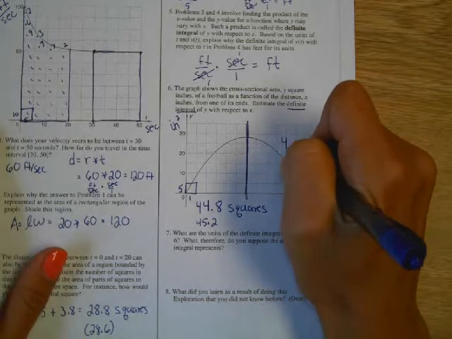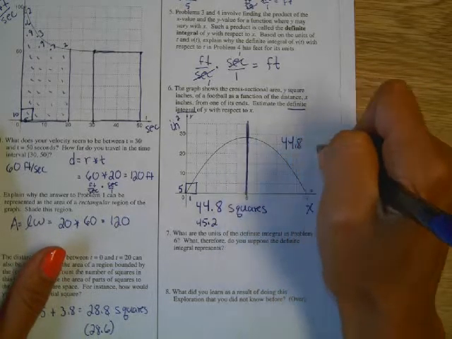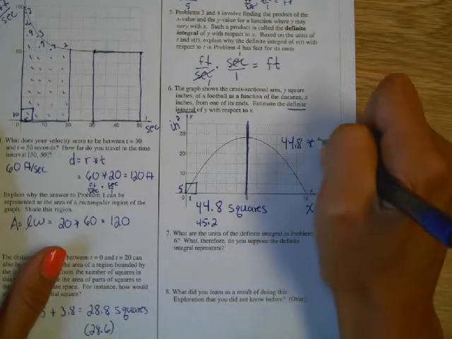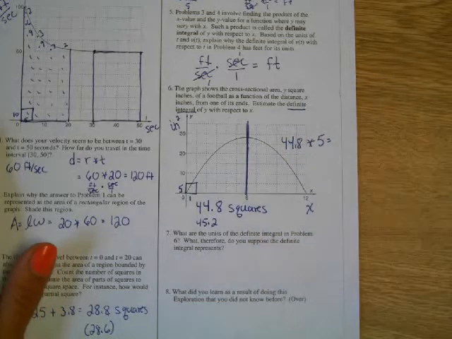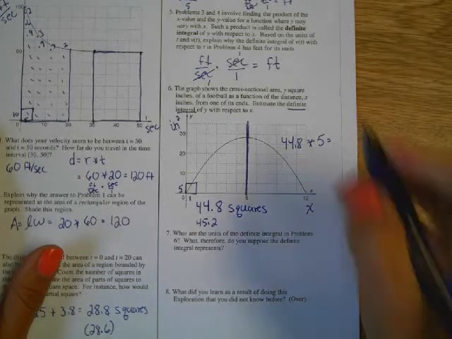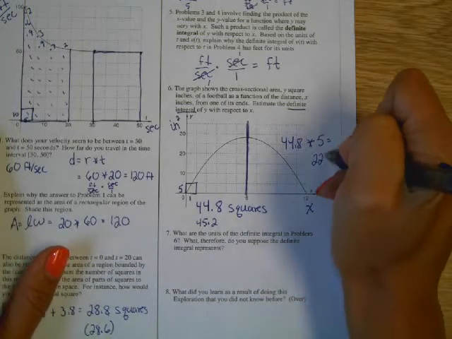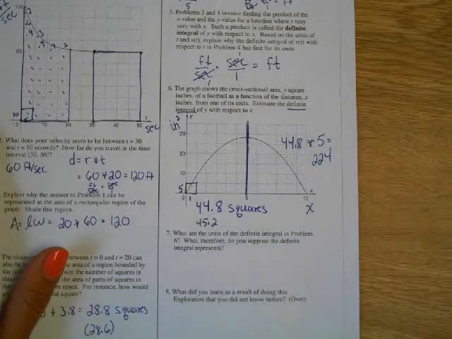So I'll go 44.8. You take your number. The area of one square is 5. I'm going to get 44.8 times 5, 224. If you had 45.2 times 5, 226.